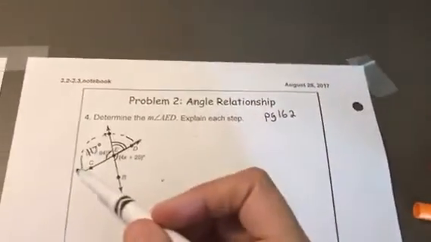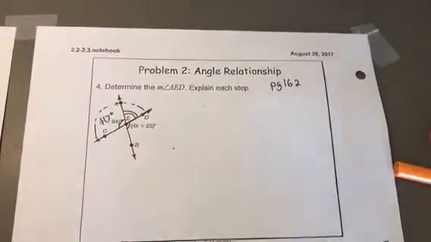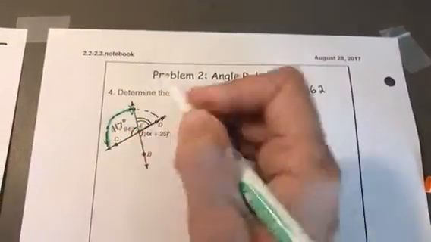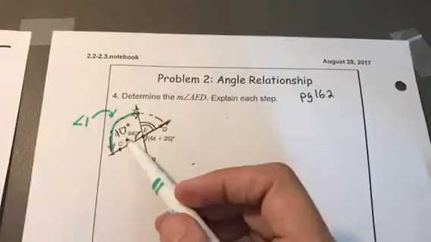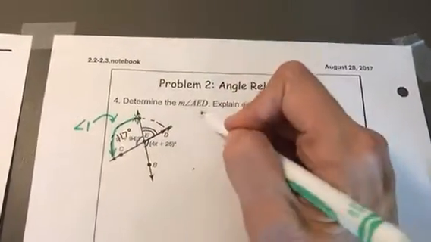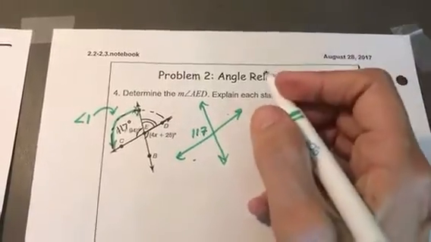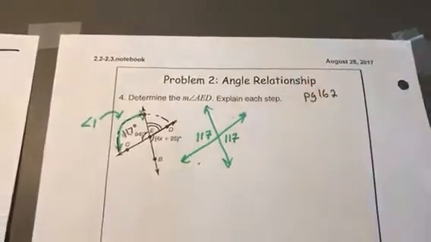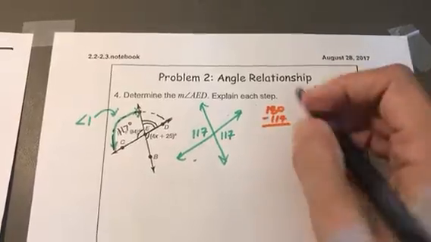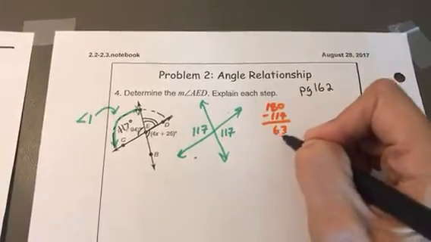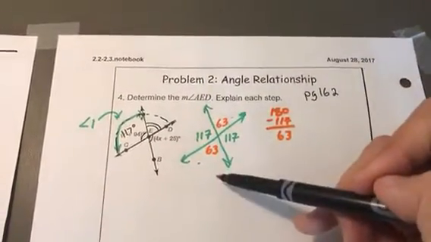Okay, so now we've got another problem here, and I added a few things. Let me get my highlighters. This angle here is 117. I'll call that angle 1. I'm going to have to draw this off to the side. So this is 117, which means this has to be 117, and this is 180 minus that because they're a linear pair. So 63. This has to be 63, this has to be 63, and all those add up to 180.